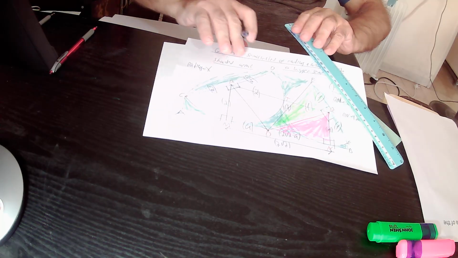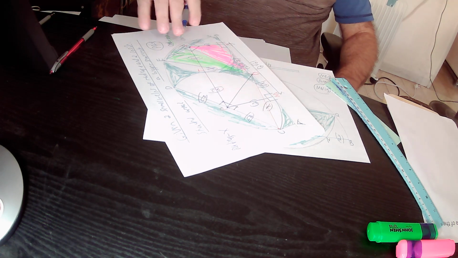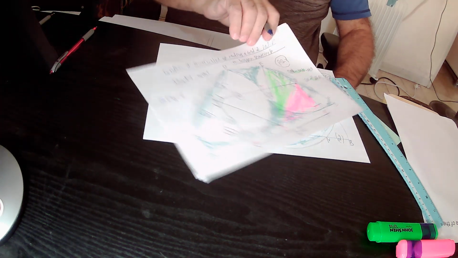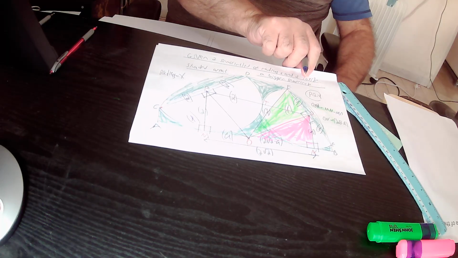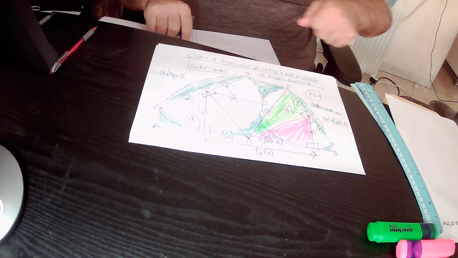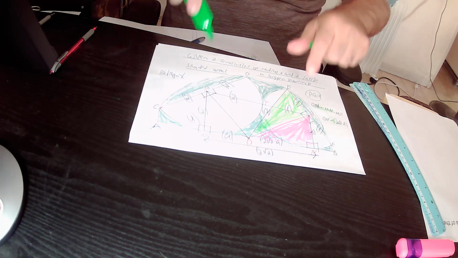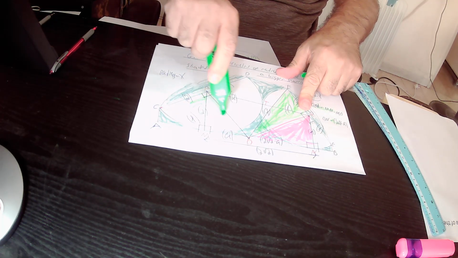OC equals x. The next step, we implement the Pythagoras theorem on this green triangle CPO.